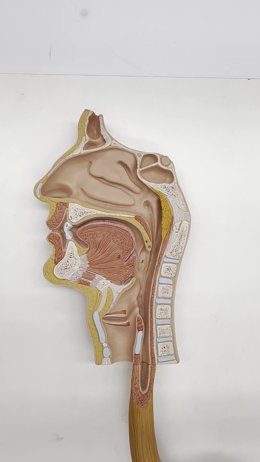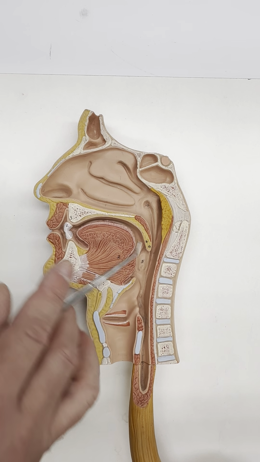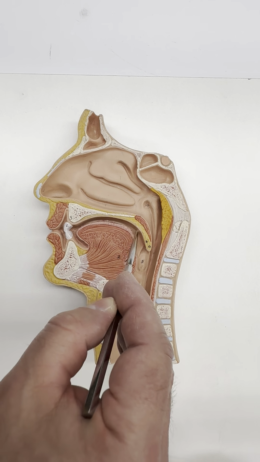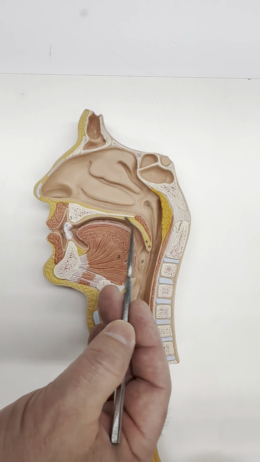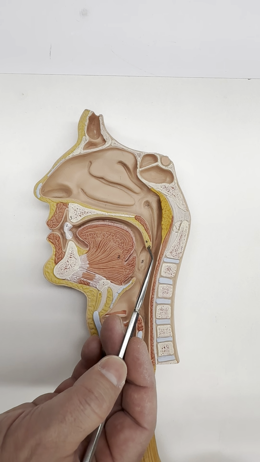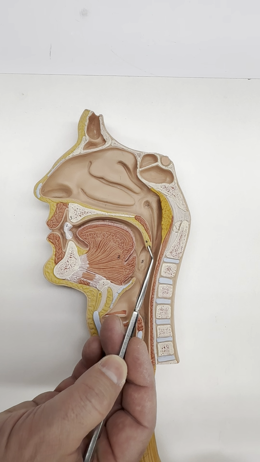So this is the flat digestive system model for BIOL 105. Looking at this part of this model, here we're seeing the oral cavity right there. Right above the oral cavity, we're seeing the hard palate there. We're seeing the soft palate there, and right there is the uvula.